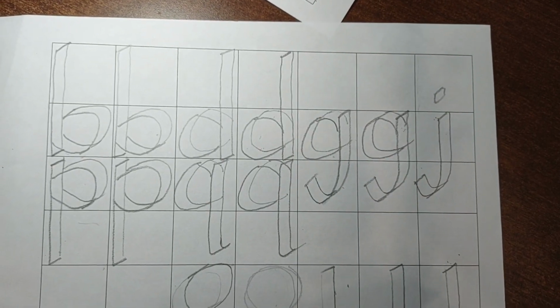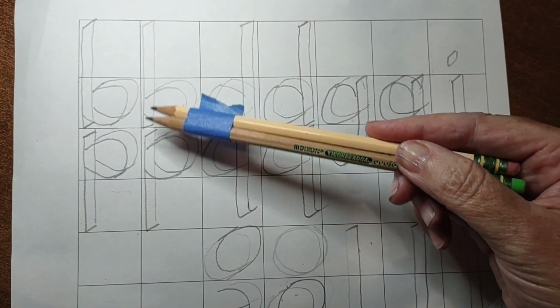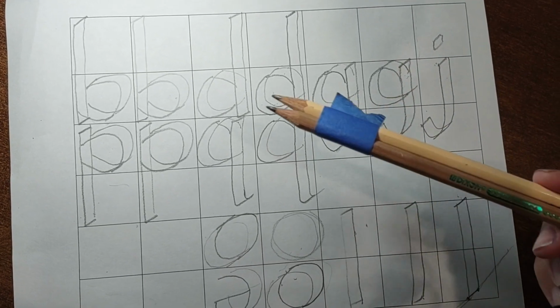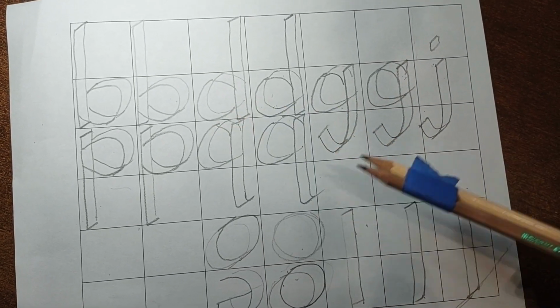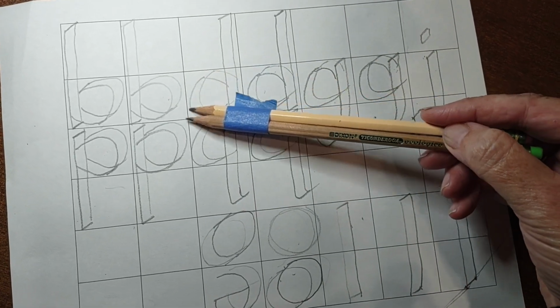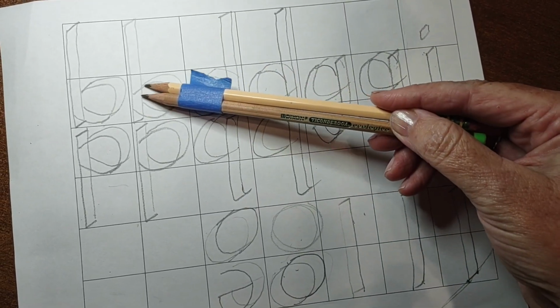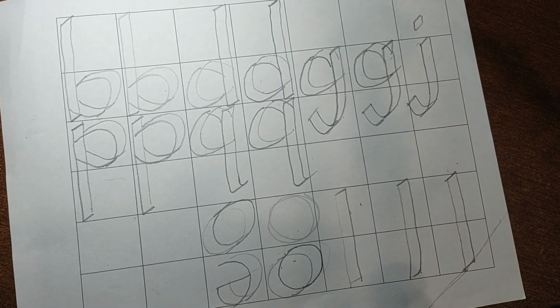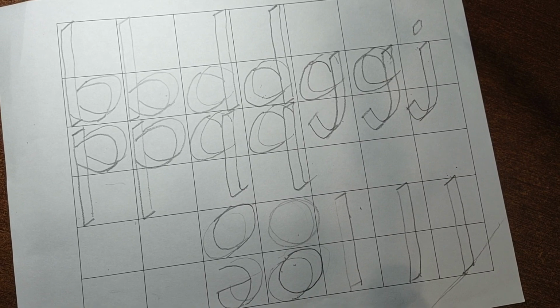So here we have seen the letters that have both the curve and the straight line. Remember, the basis of making all these curves is the O. Sometimes it's the first part of the O, sometimes it's the second part of the O, and sometimes it's a combination of both of them.